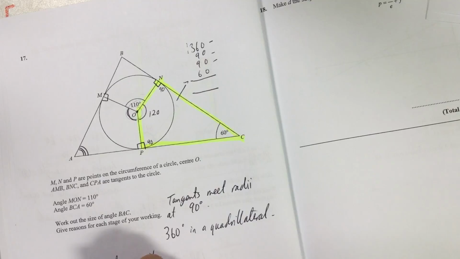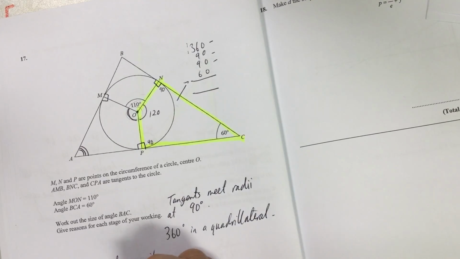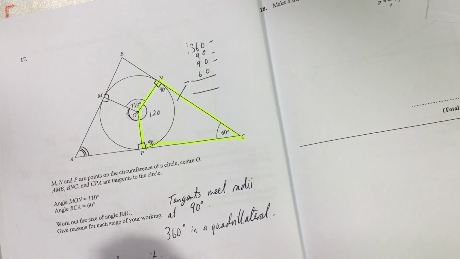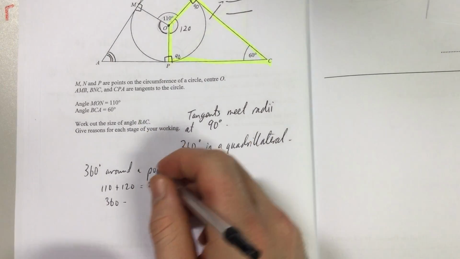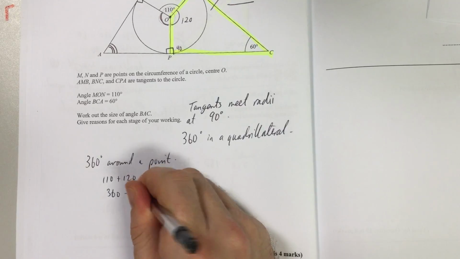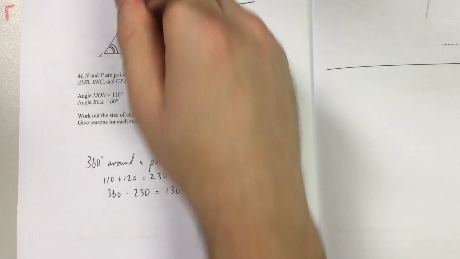So that's 110 add 120 is 230. So 360 take away, sorry you can't see that, I've added 2 angles there. Taking away 230 from 360 gives me 130, so this is 130.